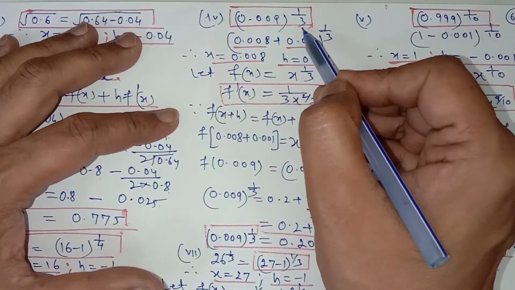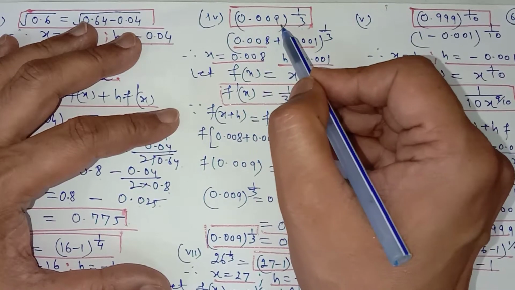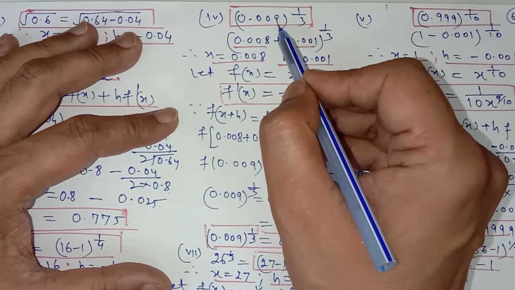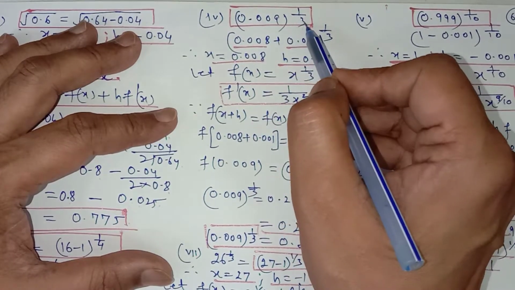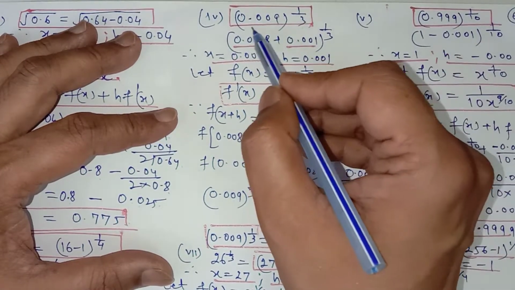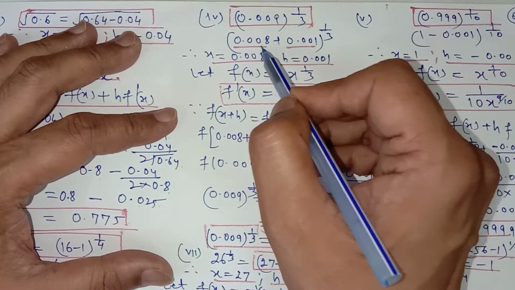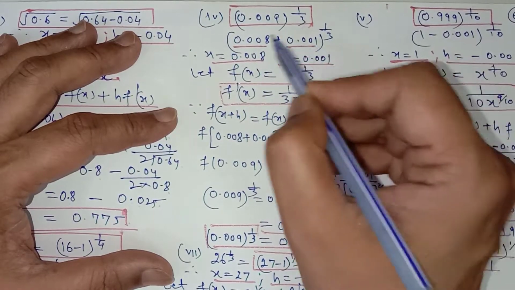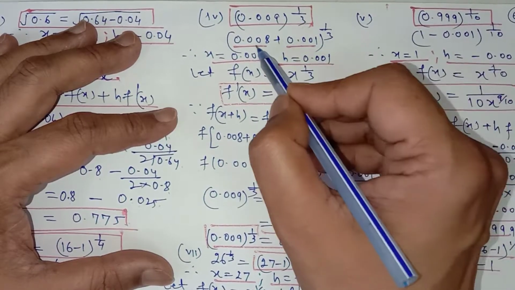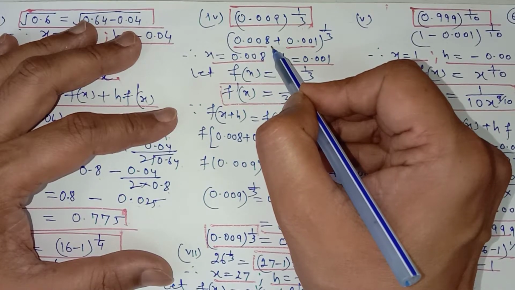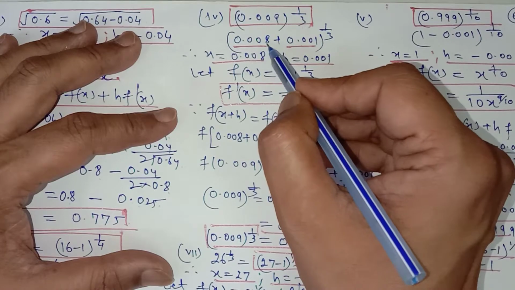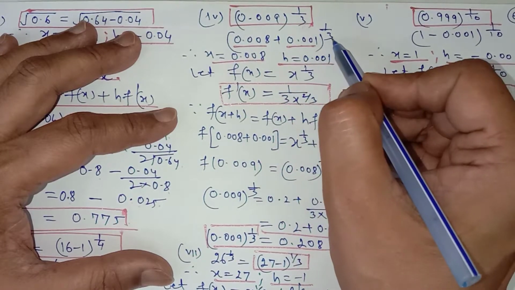1 upon 3 is there. It means the cube root of 0.009. As usual, you have to break this number in such a way that one of the numbers becomes a perfect cube for the power 1 upon 3. So 0.009 you can write as 0.008 plus 0.001, because you can easily find the 1 upon 3 power of 0.008. We have discussed in the previous lecture how you have to break. So (0.008 plus 0.001) raised to power 1 upon 3.